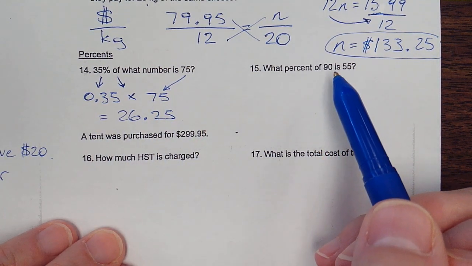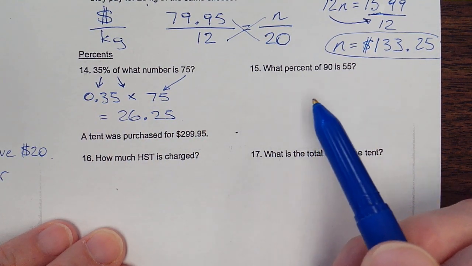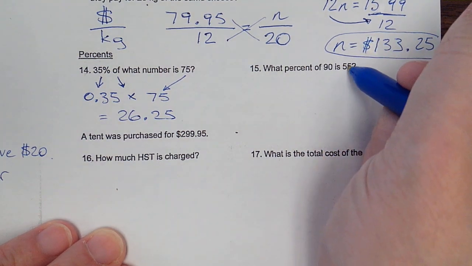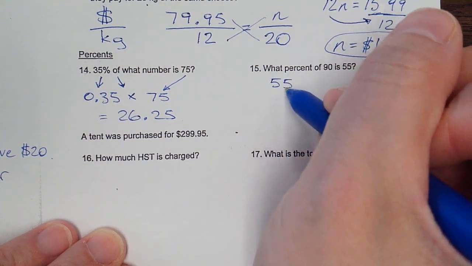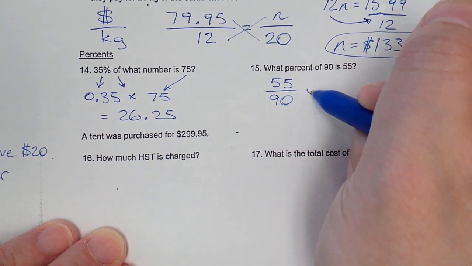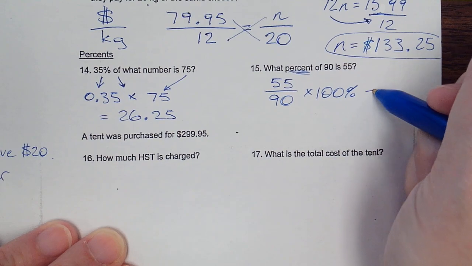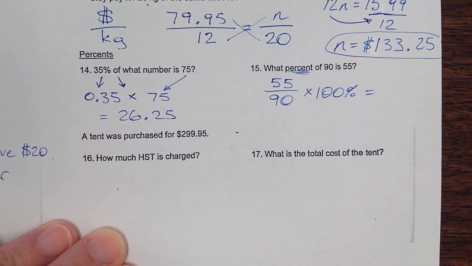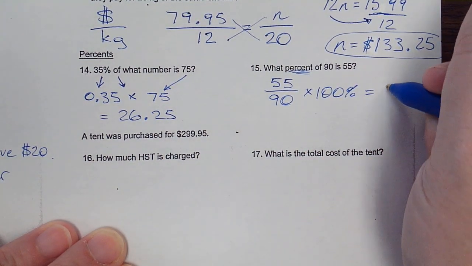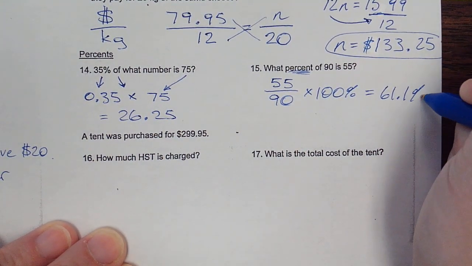And then what percent of 90 is 55? Okay, so you would again do 55 over 90 times 100% because they're asking for the percent. So 55 divided by 90 times 100, you get 61.1%.